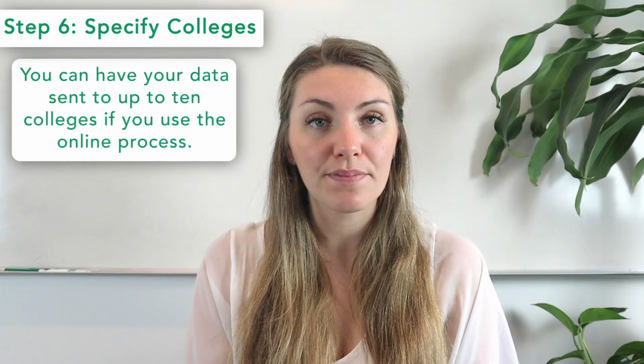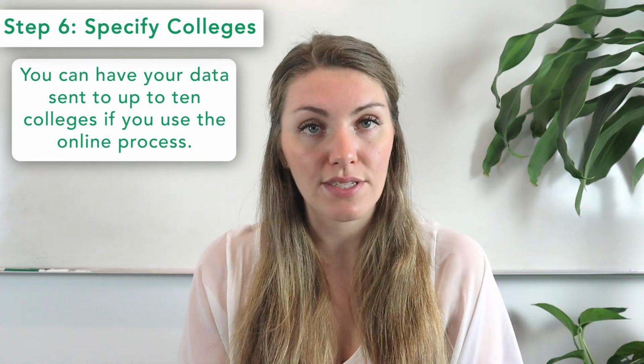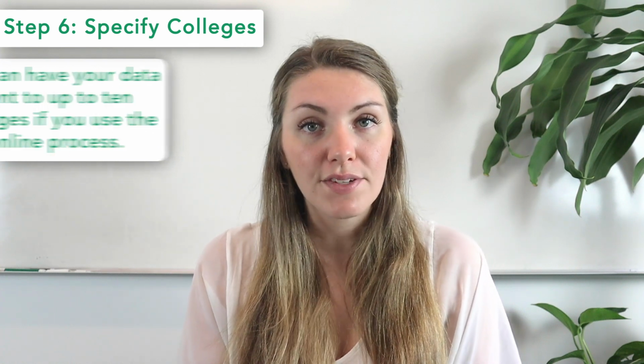Step 6 is to specify the colleges that you want to receive your FAFSA. So in order for the universities to actually receive your aid information, you'll need to specify them when you fill out the FAFSA form. You can have your data sent to up to 10 colleges if you use the online form. If you're still unsure where you want to apply, just put down your best guesses. Rest assured you can update this information later.